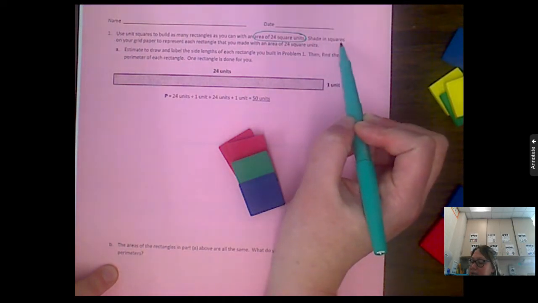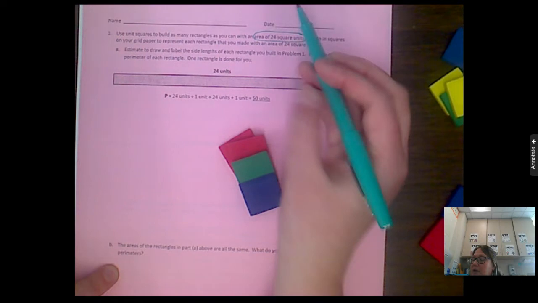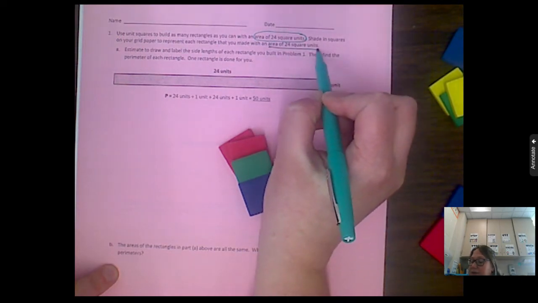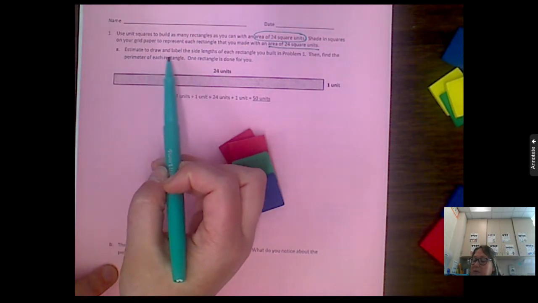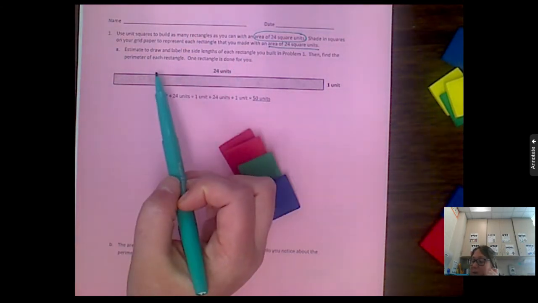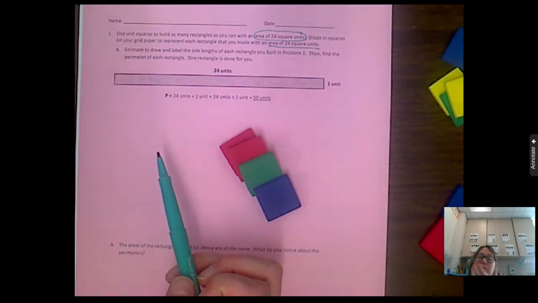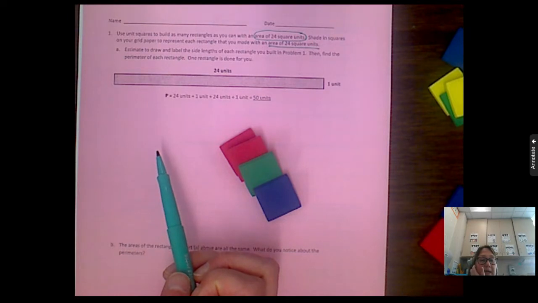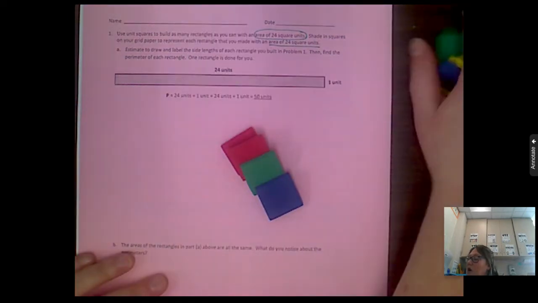And then it says to shade in squares on your grid paper to represent each rectangle that you made with an area of 24 square units. And then it says to estimate, draw and label the side lengths of each rectangle you built in problem 1. Then find the perimeter of each rectangle. One rectangle is done for you. So first of all, what we're doing is we're making rectangles with an area of 24. That means we're using all 24 of these tiles.